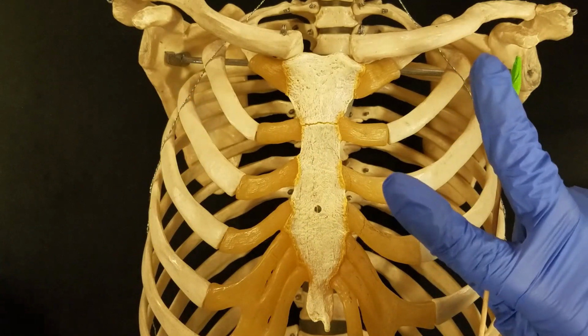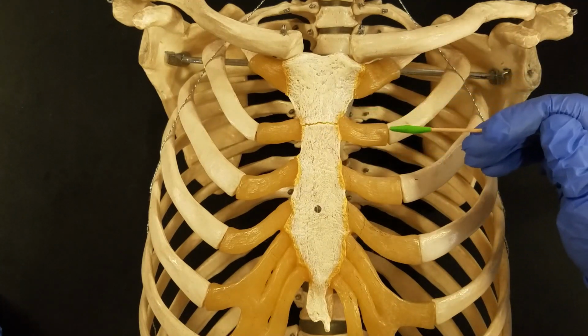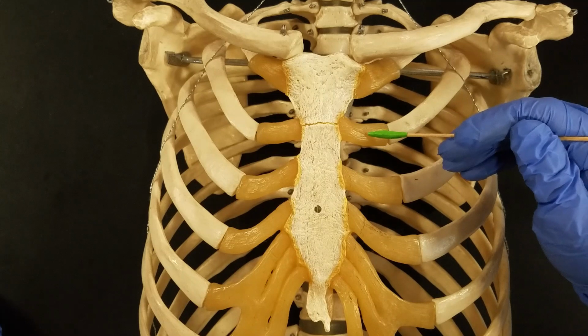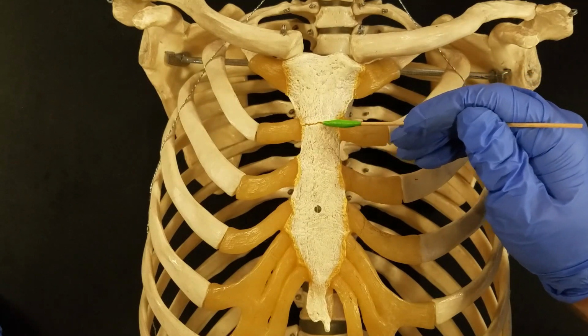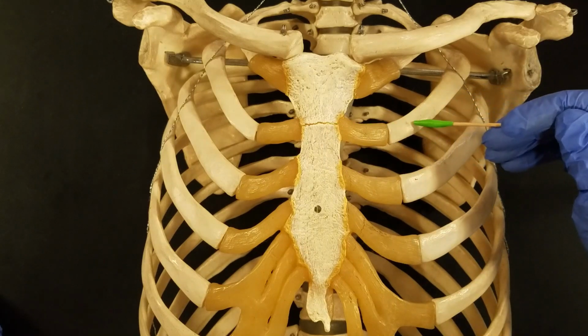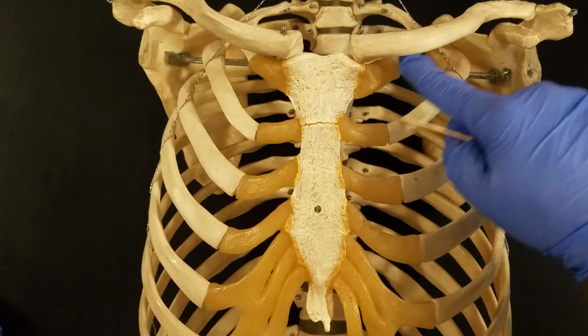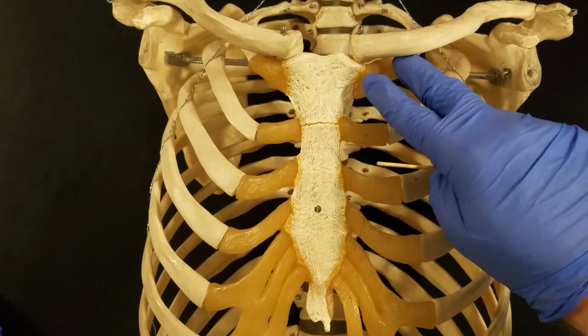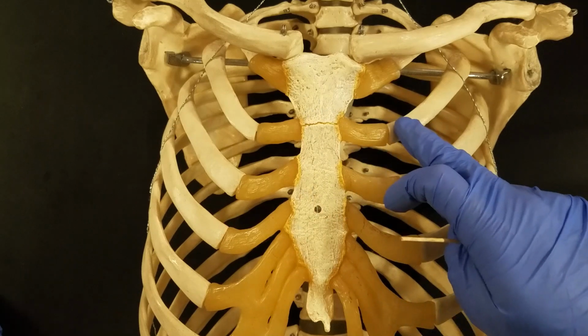Now, there's two reasons to know it. First, the sternal angle marks where the costal cartilage number 2 attaches to the sternum. So it lets us know where rib number 2 is. Because rib number 1 is attaching underneath the clavicle here, it's really hard to feel. You essentially can't feel it on your body. So this lets us know we're at rib 2.